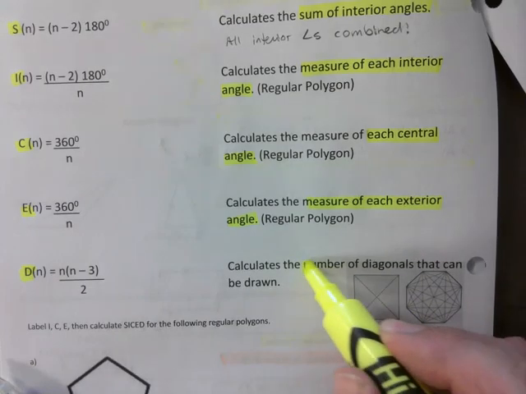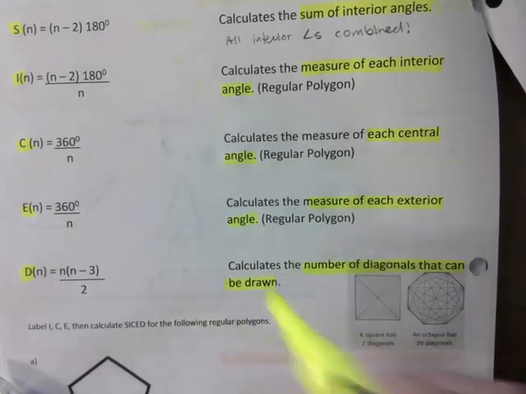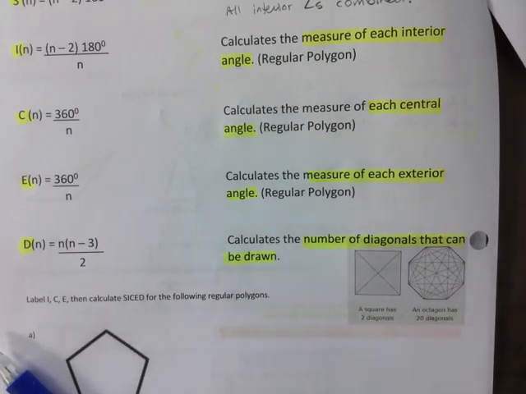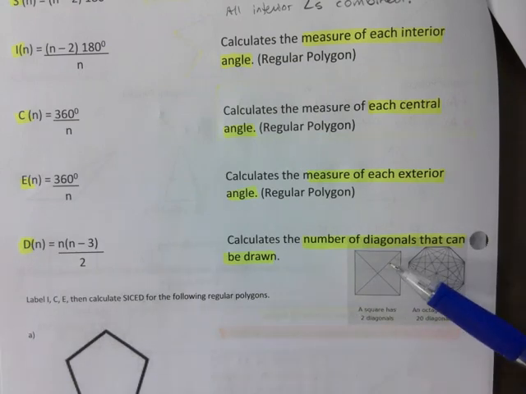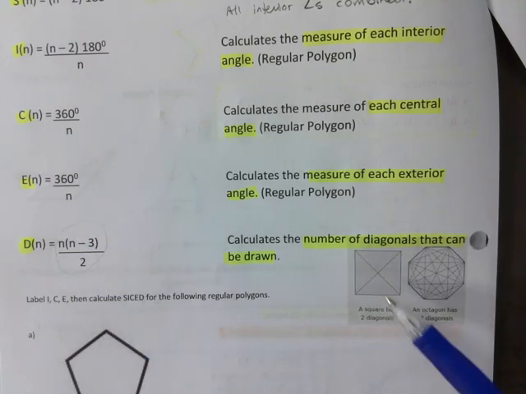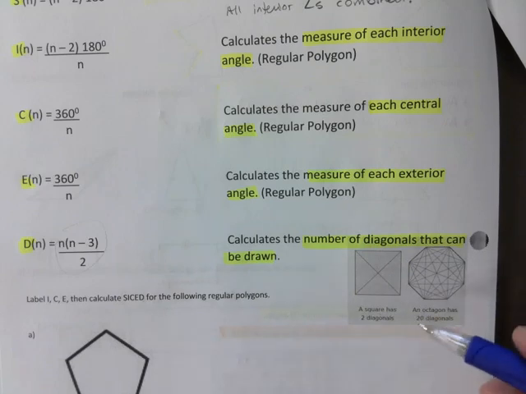calculates the number of diagonals that can be drawn. Do you see that picture there that I have? Those are the diagonals. Square, so you could actually use this and figure out how many diagonals can be drawn for a square. We know it's 2. Listen carefully. The province, you're with me, right?